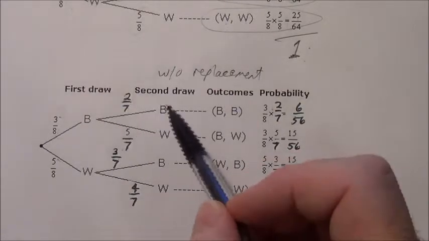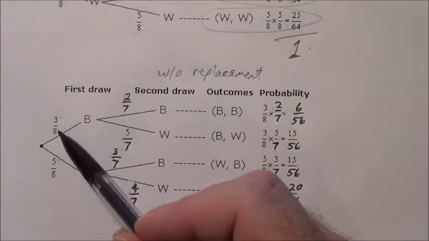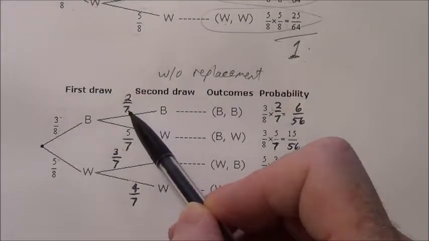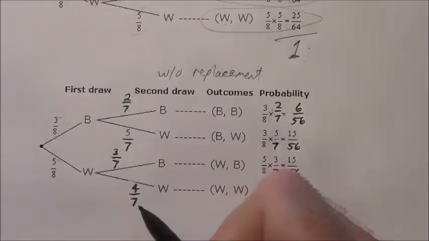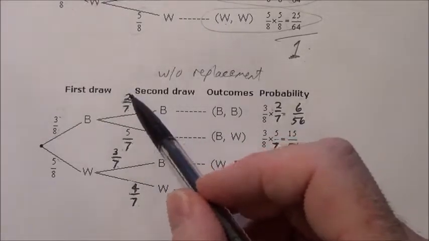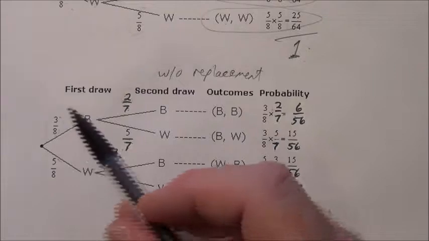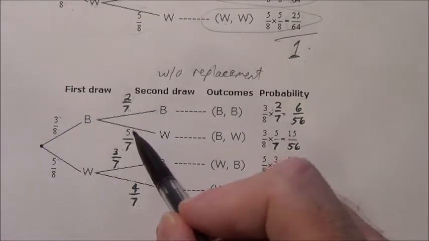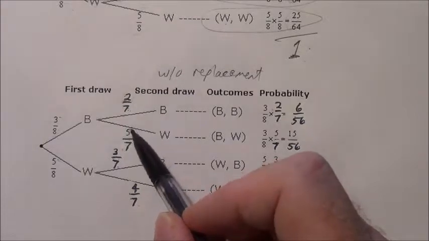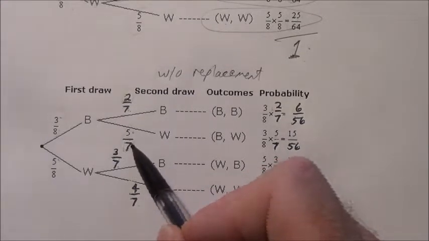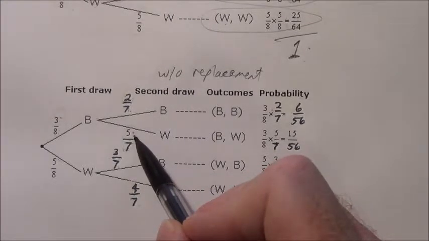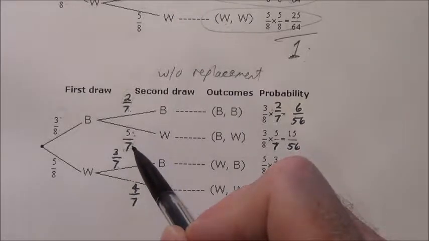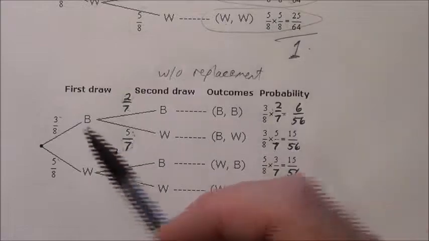On the second draw, since we've removed one of the marbles from the bag, we now only have 7 marbles remaining, and only 2 of them are black. We started with 3, we drew a black marble out, now there's only 2 left. There's still 5 white marbles in the bag. However, the probability of drawing a white marble has now increased because the total number of marbles in the bag has decreased by 1, the marble that we pulled out before.